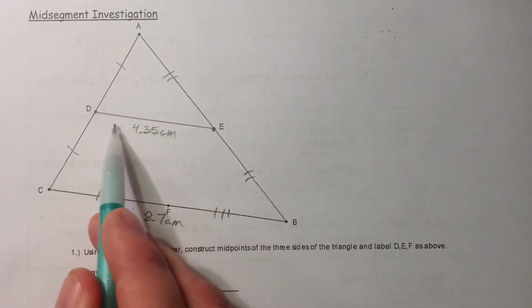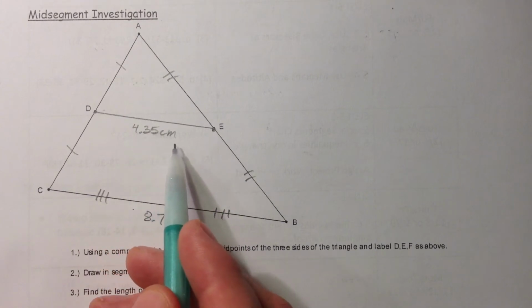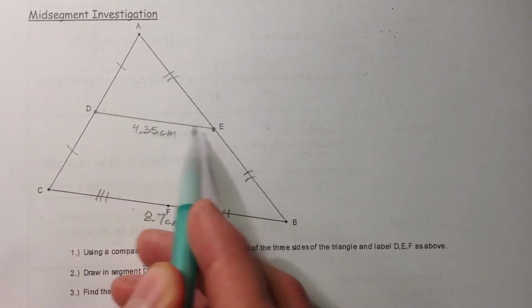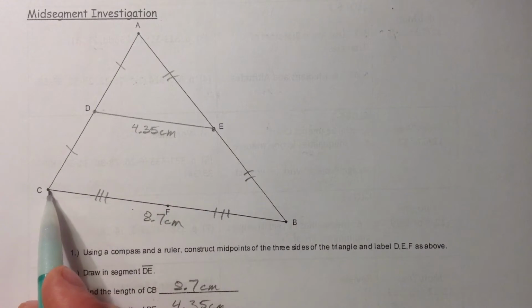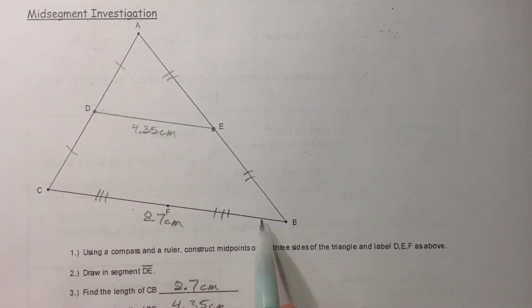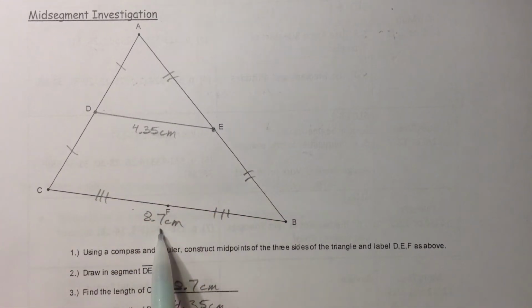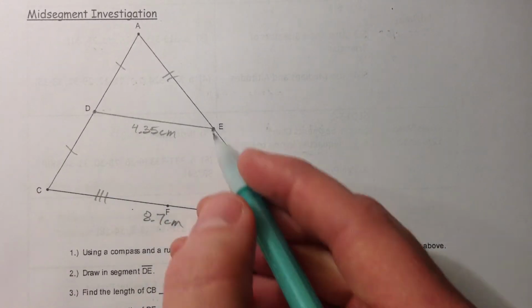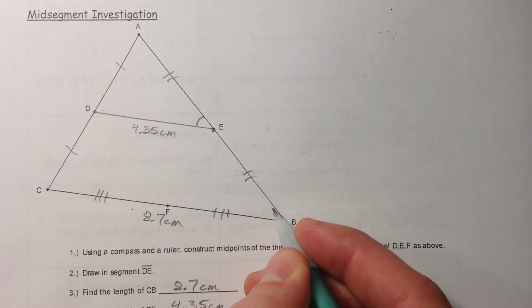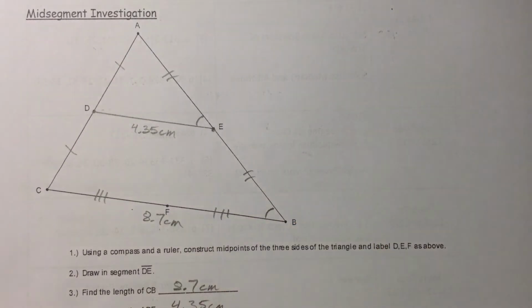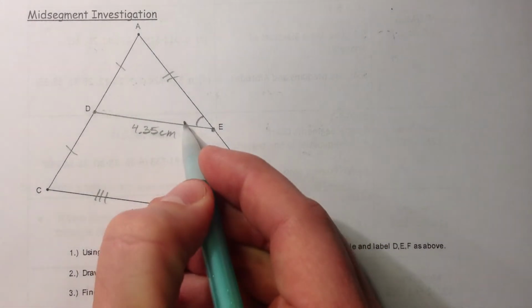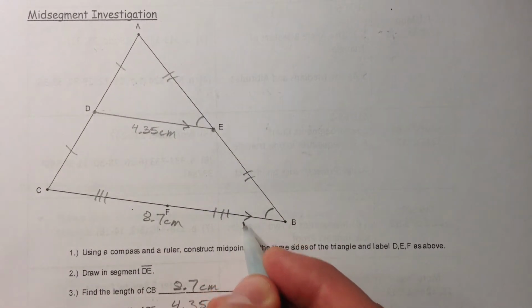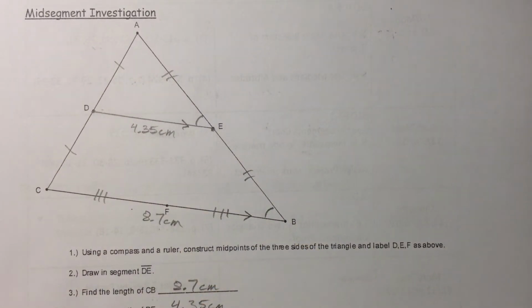But in talking about this one right here, I measured this one. This one is 4.35 when I connect D to E, the two midpoints. And then this bottom part of the triangle, the side related to it, is 8.7, exactly twice as much. Now, if you measured this angle and this angle, both of these angles are equal, which tells us also that this is parallel to that. And so that will happen every single time you do a midsegment.